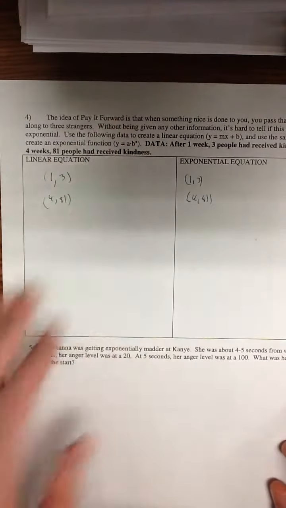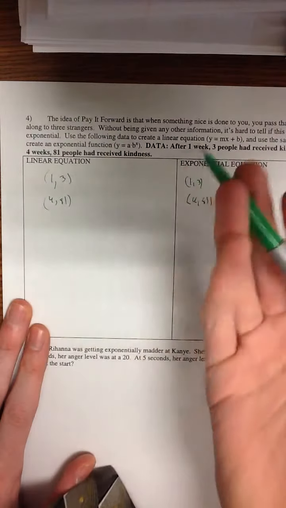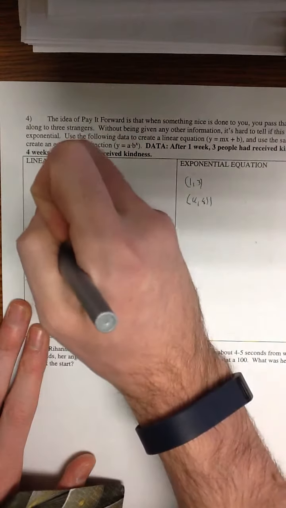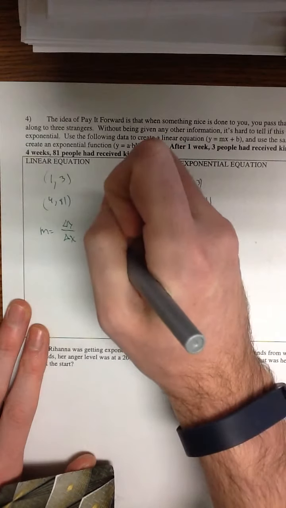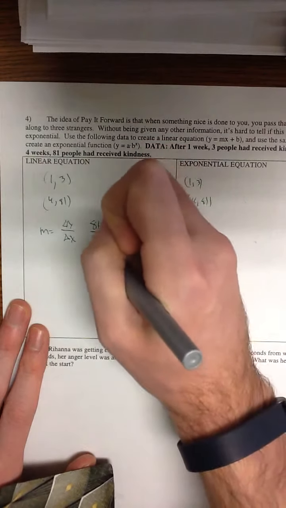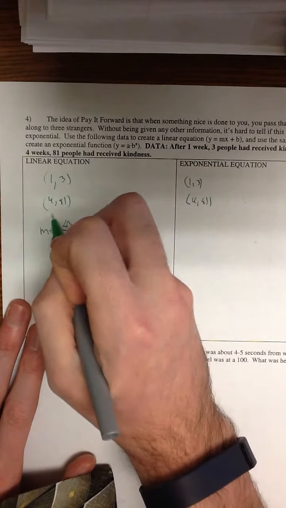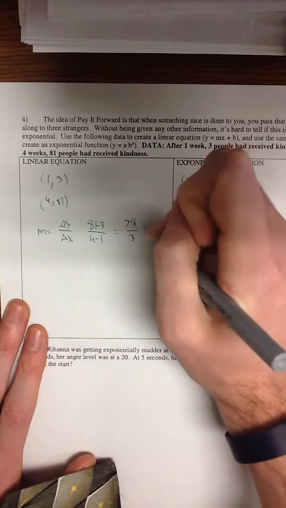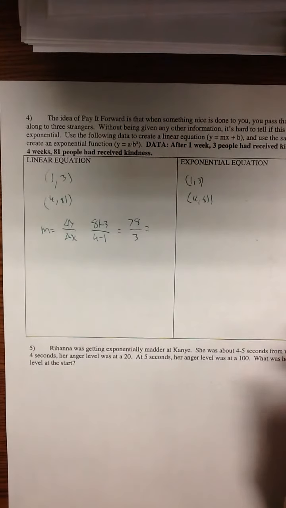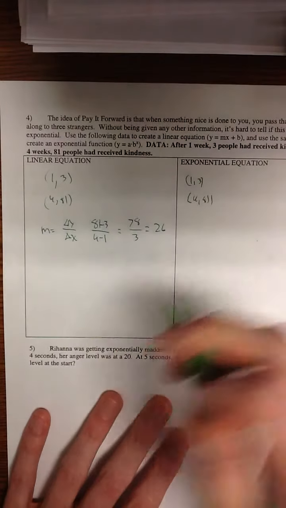On the linear side, we've got to do a linear equation. So to get that, we want a slope and we want a y-intercept. So we're going to find the slope. And remember, that's the delta y over delta x, or the y2 minus y1 over x2 minus x1. So that's going to be 81 minus 3 over 4 minus 1. X1, Y1, X2, Y2. So that's going to give us 78 over 3. And so then we can divide 78 by 3 and get 26. So we have m.